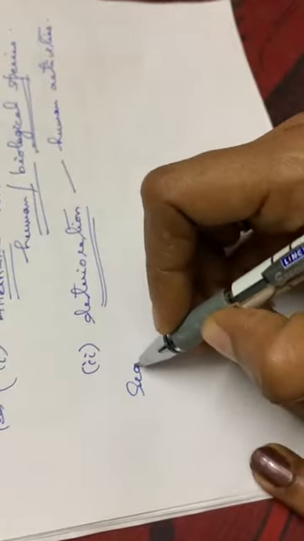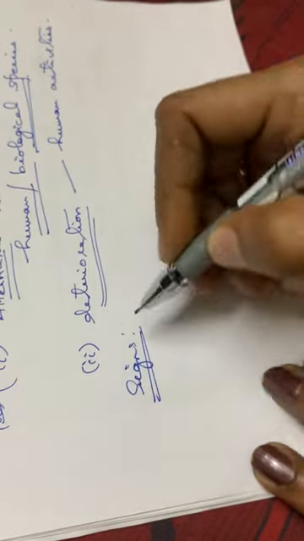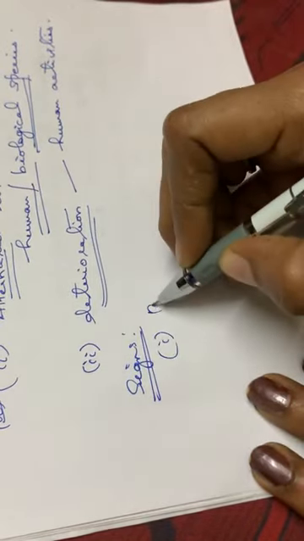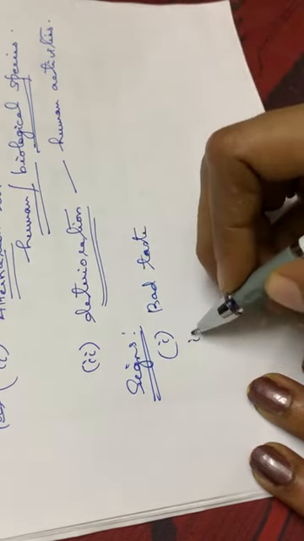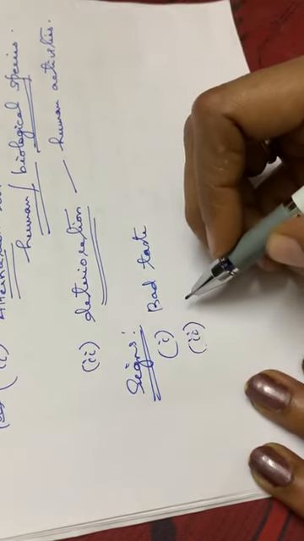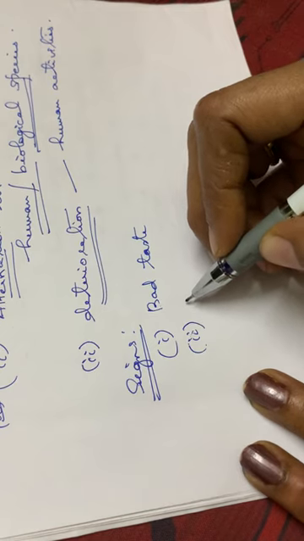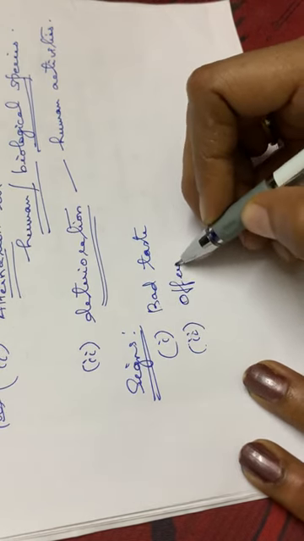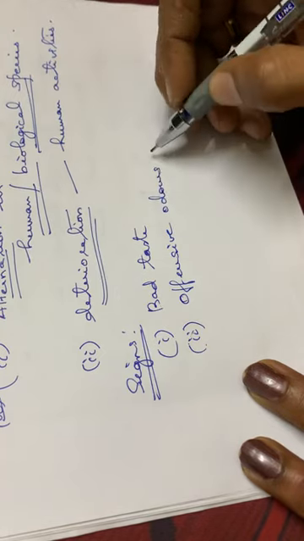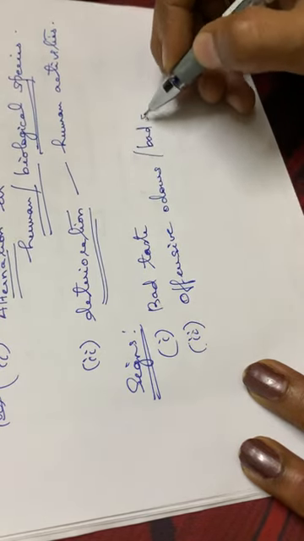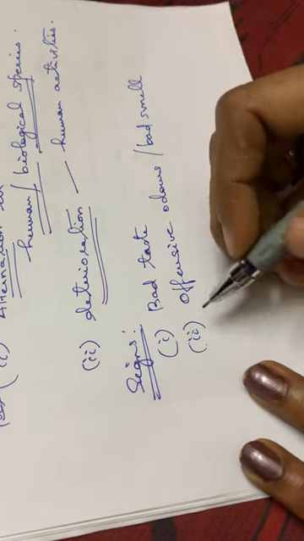As you all know, what are the signs of water pollution? The first one is bad taste, isn't it? Bad taste of the water. Then the second one, the smell, isn't it? Bad smell, the offensive odors. Offensive odors or bad smell, that is the second sign that water is polluted.